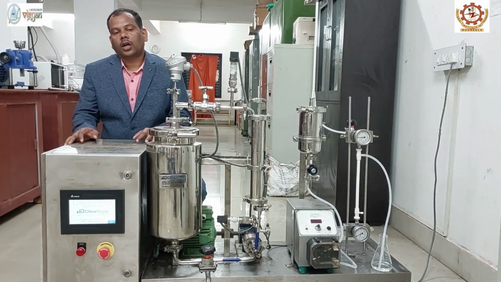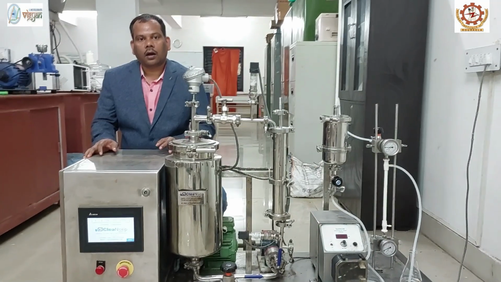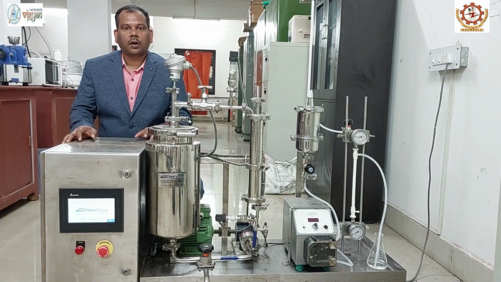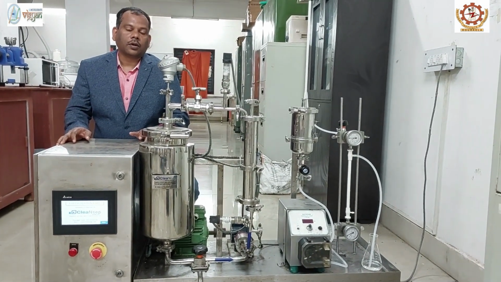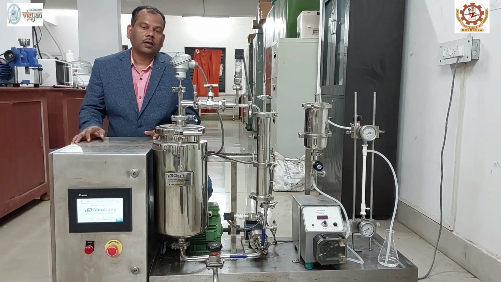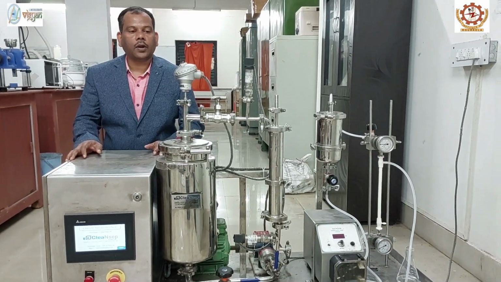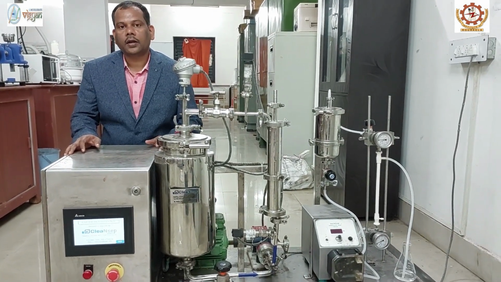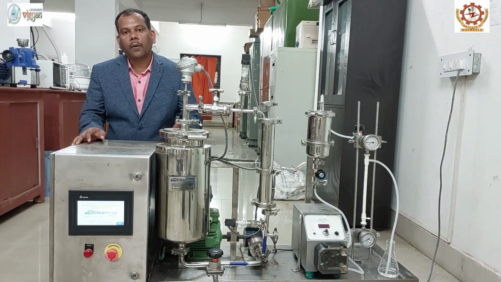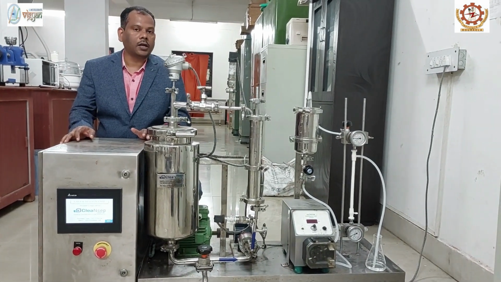Whatever juices are there, they are treated with thermal technology. Because of this thermal treatment, some disadvantages are there for the fruit juice, such as there may be a loss of volatile components, a loss of nutritional components, a loss of color, a cooked flavor, and so on. So these are the disadvantages of the thermal treatment.